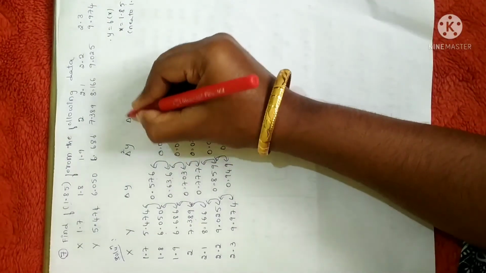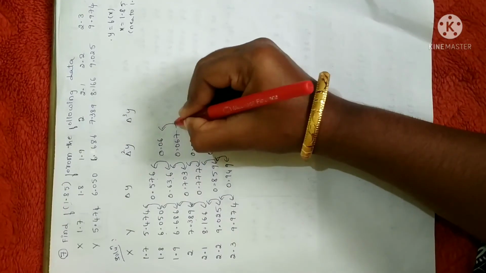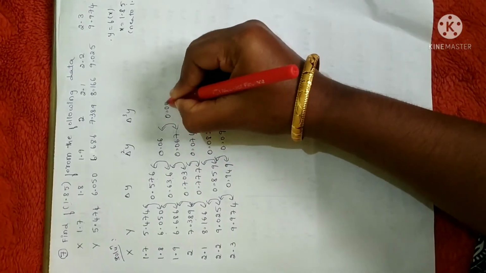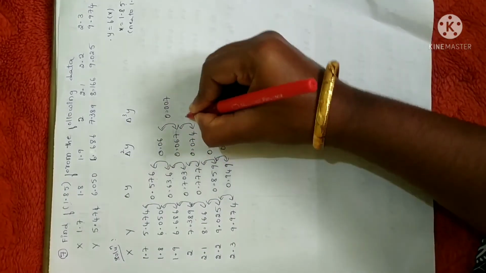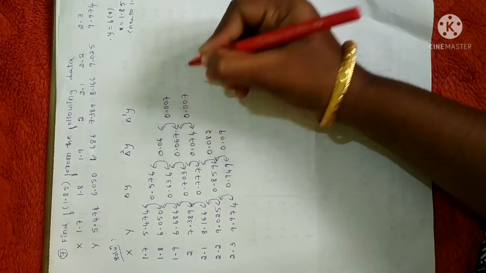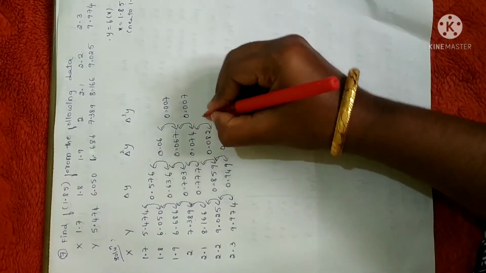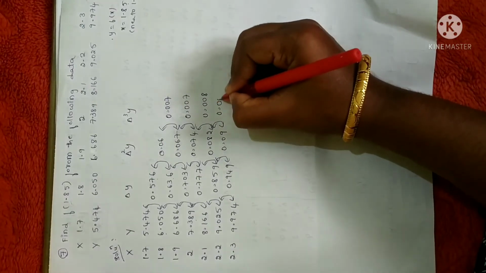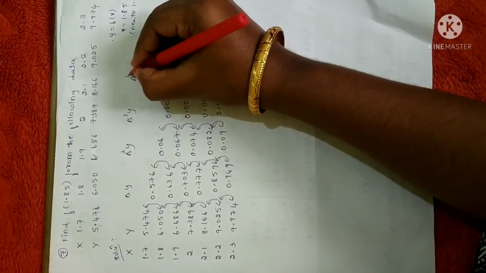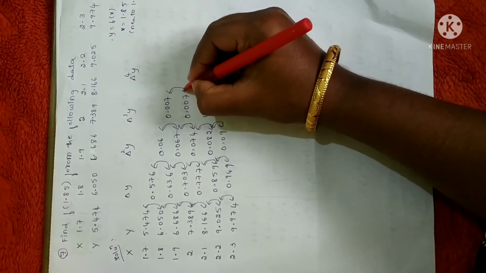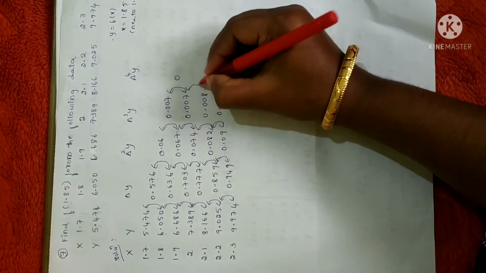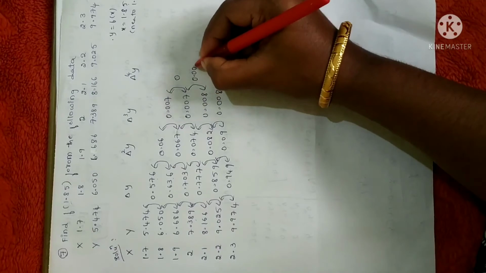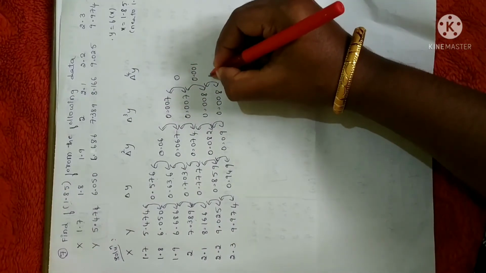Next, the third difference, that is delta cube y. Subtract these two values, 0.007. Subtract these two values, 0.007 again. Subtract these two values, 0.008. Subtract these two values again, 0.008. Next, the fourth difference, that is del power 4. Subtract these two values, you will get 0. Subtract these two values, you will get 0.001. Subtract these two values, you will get 0.